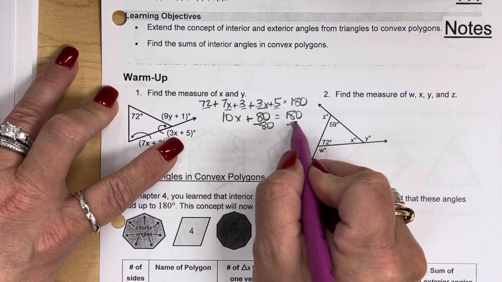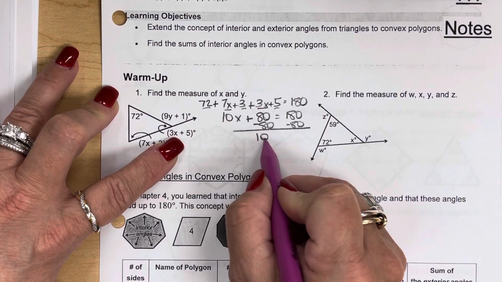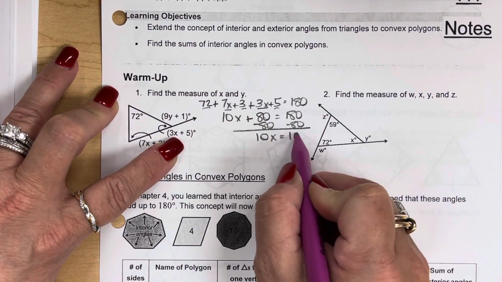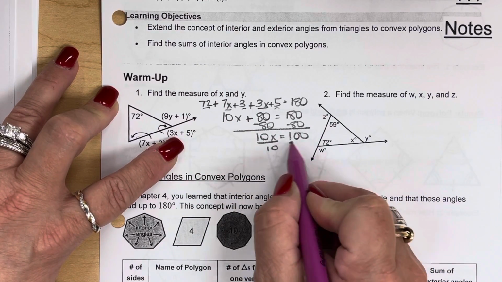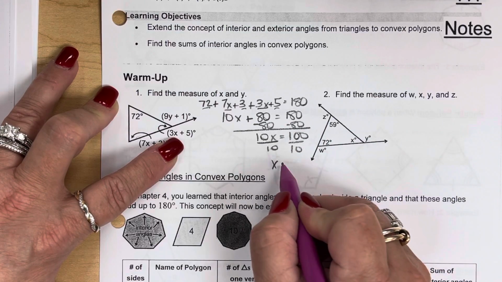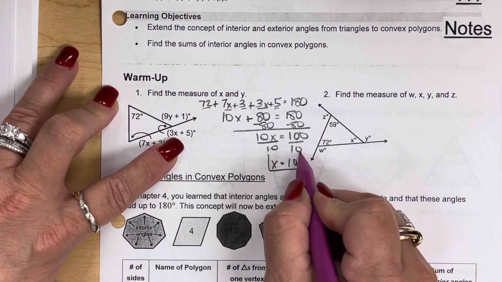Subtract 80 from both sides. You get 10x equals 100. Divide both sides by 10, and x equals 10.